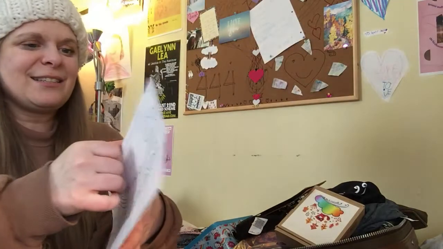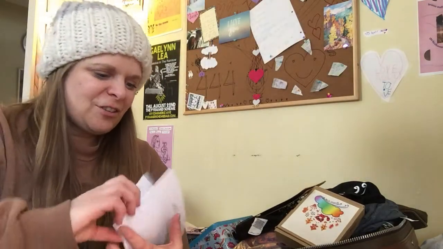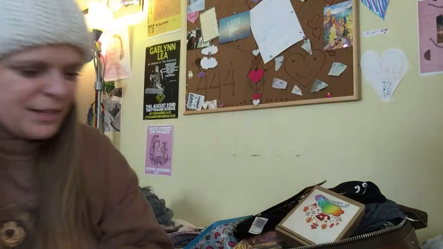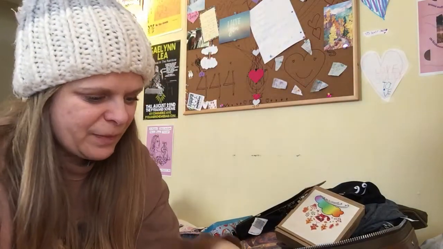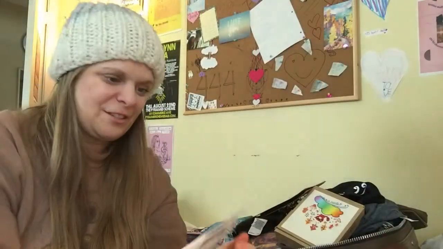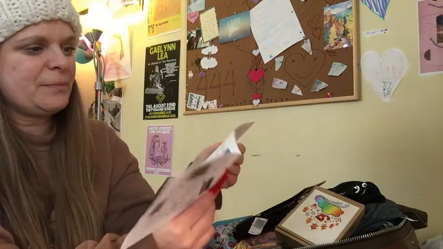But the last thing I wanted to show you for the creative space segment is that I make little zines sometimes too. I learned this with an organization called Girls Rock Grand Rapids, and just in Grand Rapids in general, I was really inspired seeing the kind of DIY spirit in the community. They often even say DIT spirit. Songwriting is my BFF. And these are just little stories.